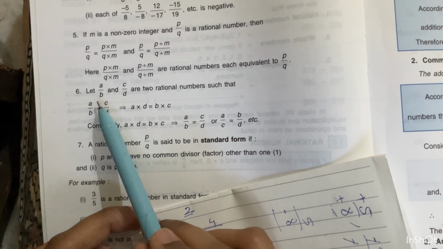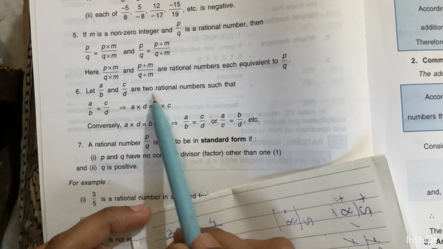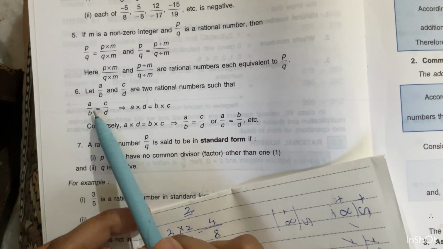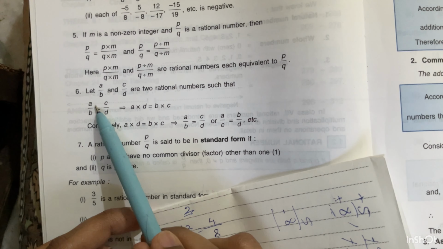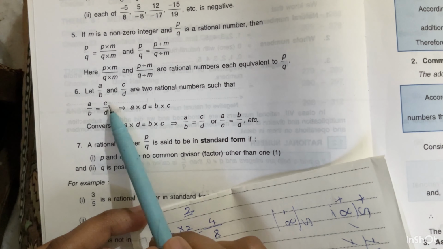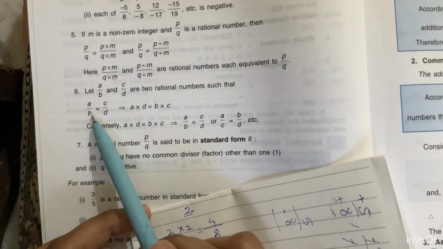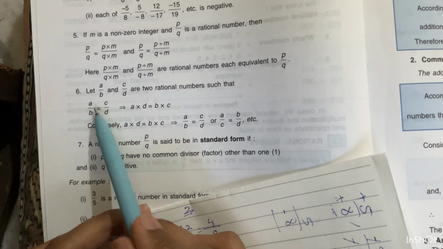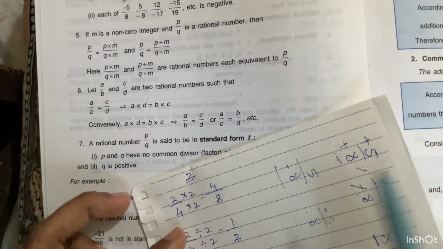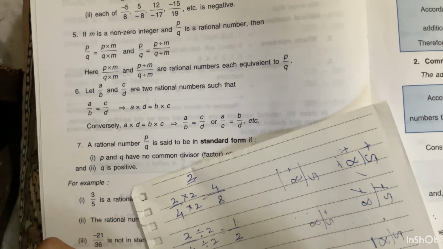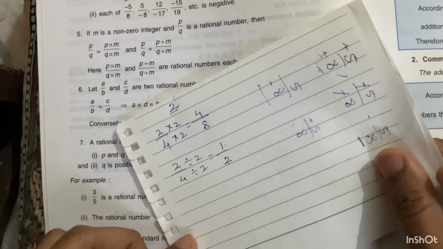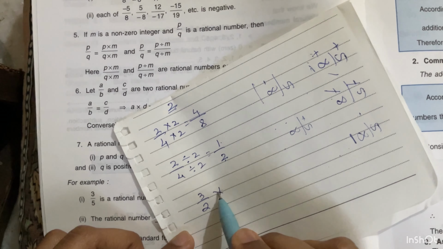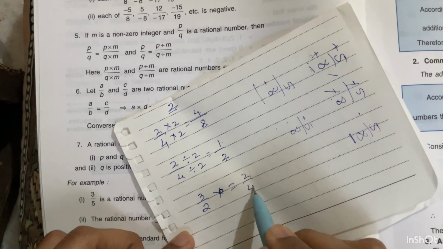Sixth, let A by B and C by D be two rational numbers such that A by B is equal to C by D. When I do the cross multiplication, D goes to the left side in the form of multiplication, and B goes to the right side in the form of multiplication. Earlier it was in division form. So in place of A, B, C, D, I am going to take non-zero integers. For example, let me take 3 by 2 equals 2 by 4.